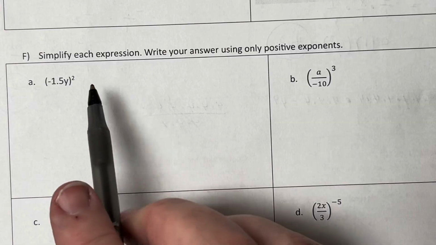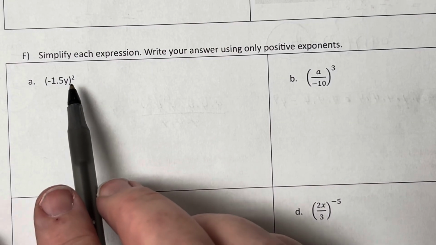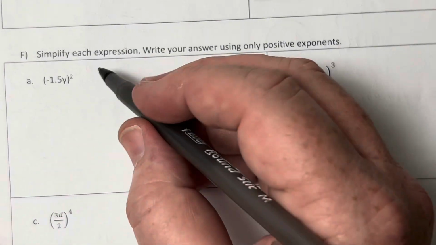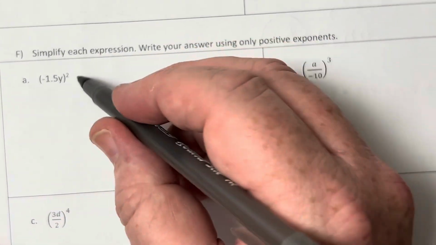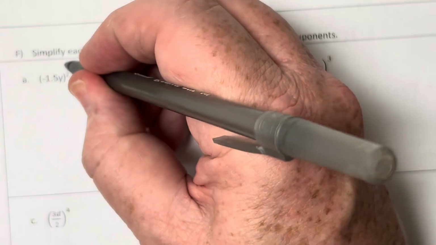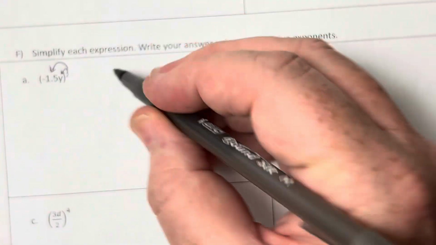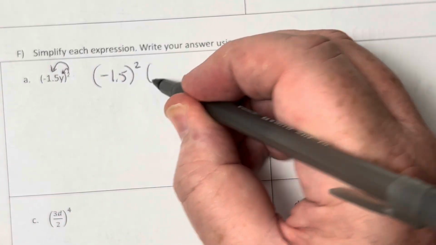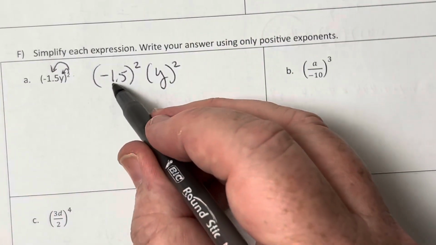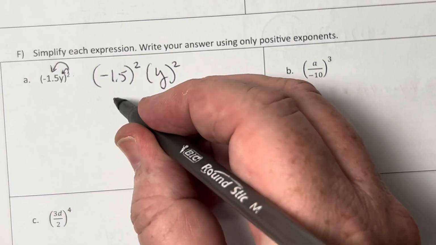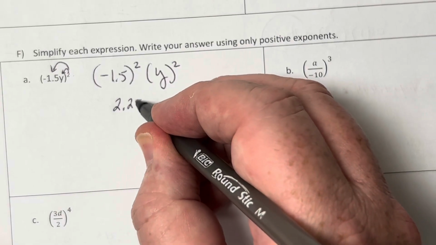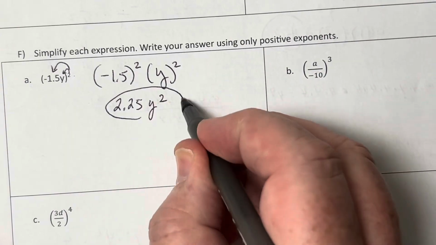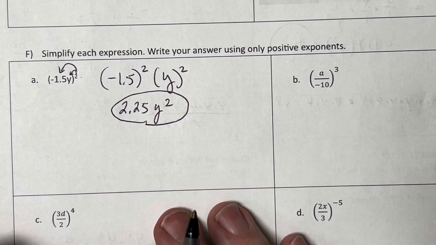All right, let's look at a couple of examples with these last couple of properties. We have negative 1.5y, both to the second. So we're going to distribute that exponent across. So that is negative 1.5 squared times y squared. Negative 1.5 squared is positive 2.25, and then y squared is just y squared. And that's as far as you can take that.